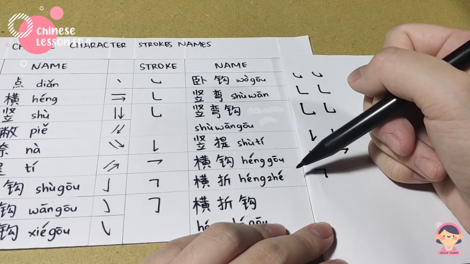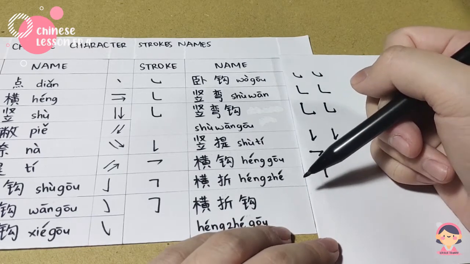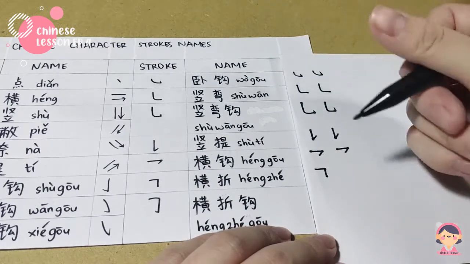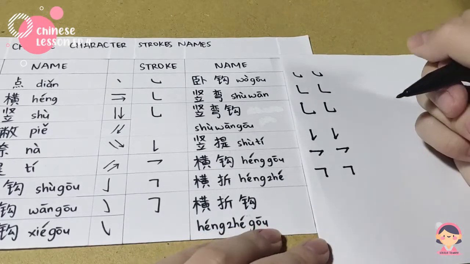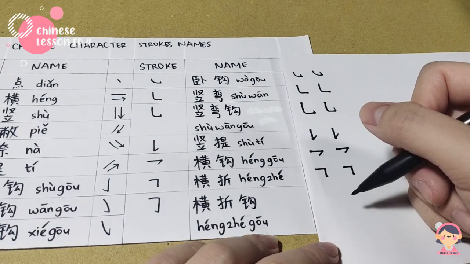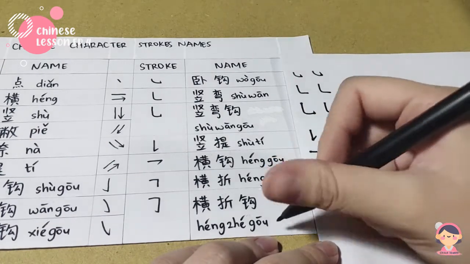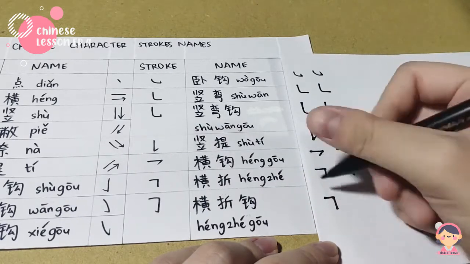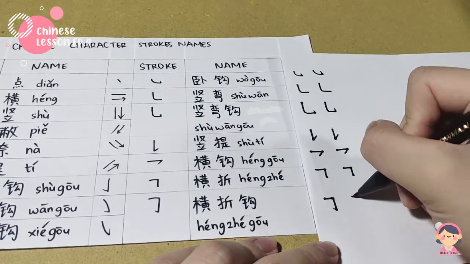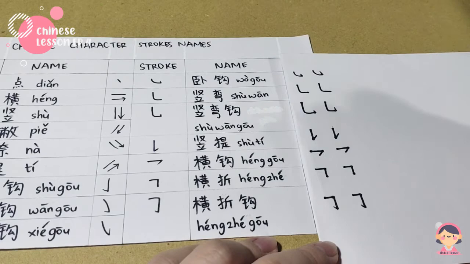So if there is 折 in another stroke, we just need to make a bending stroke. 横折, 横折钩, like this one. Zhe is a bending stroke, and then go, 横折钩.